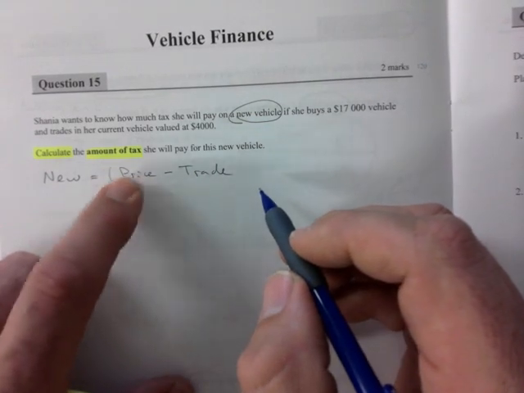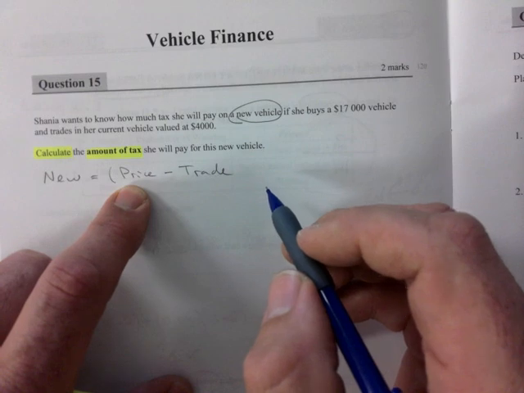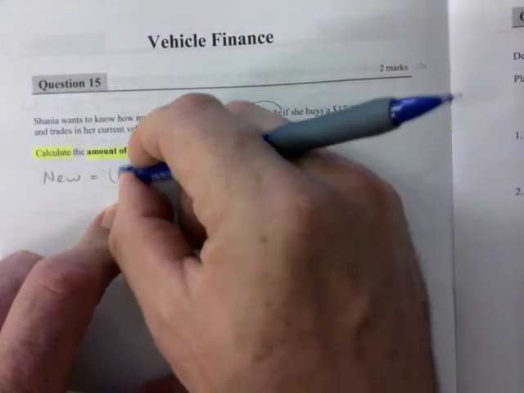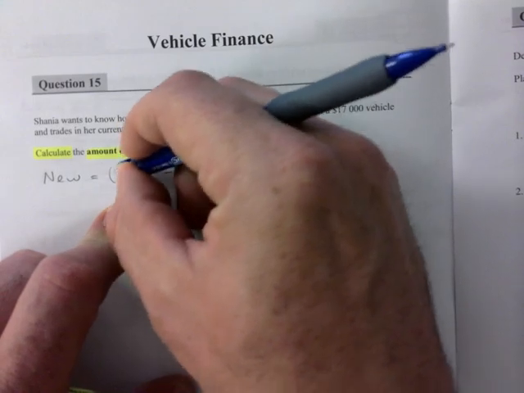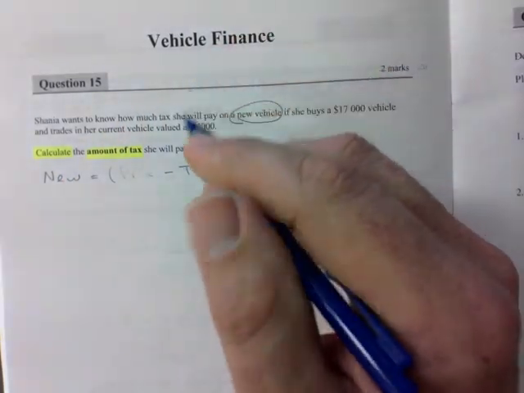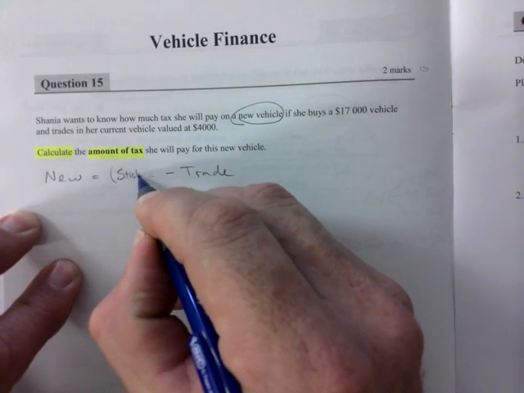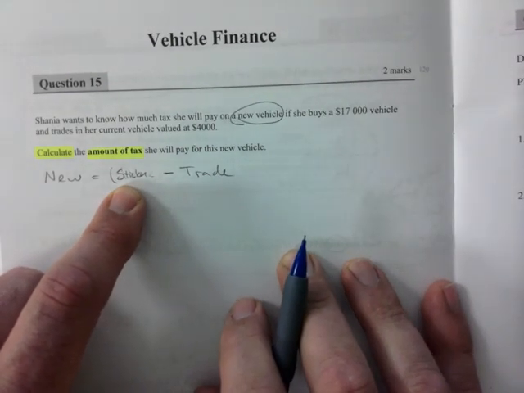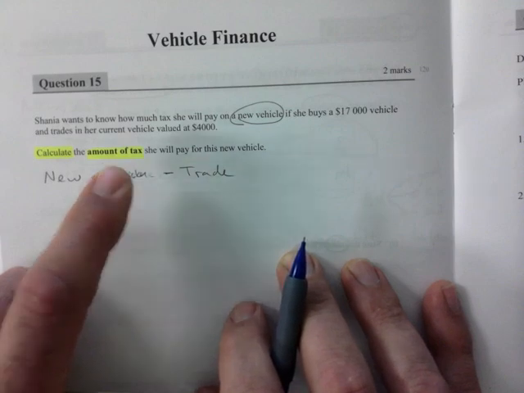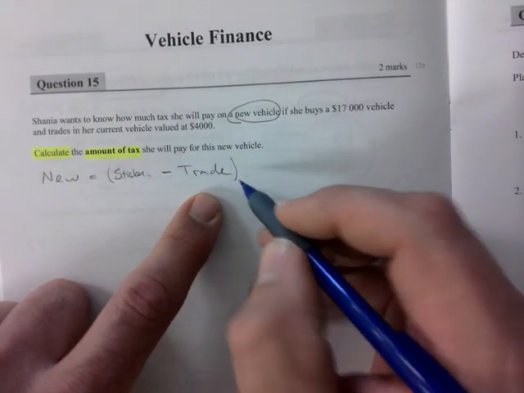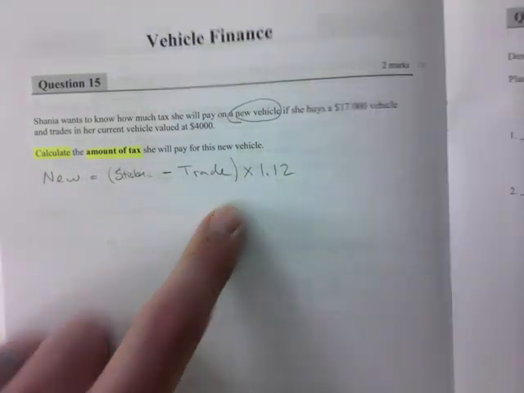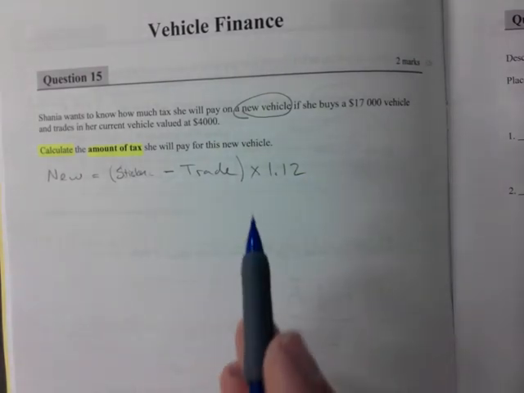Is it sticker for you guys? Your formula, does it say sticker? Same thing, sticker price. Do you remember what the sticker is? You should probably have that on your study sheet as well. What is sticker? We talked about that. If there are any options, like an entertainment unit or freight or anything like that, you add that to the sticker. So sticker minus trade. This is your formula, isn't it? Isn't that your formula? 1.12.